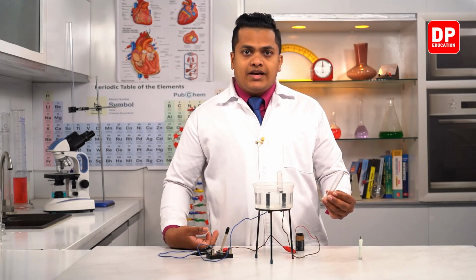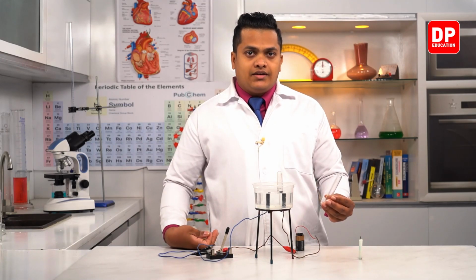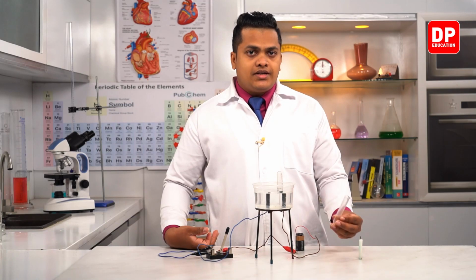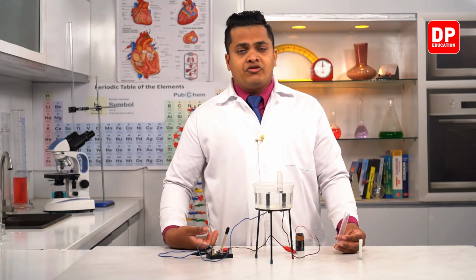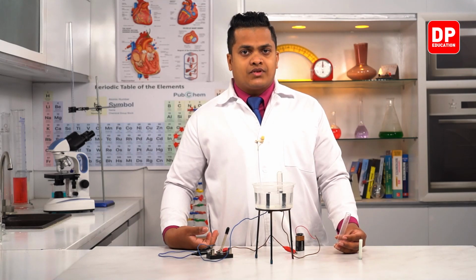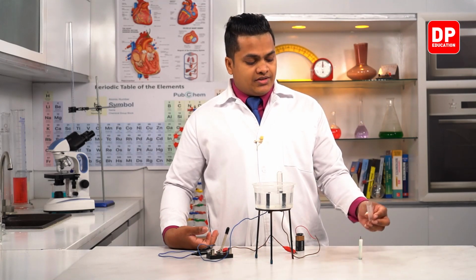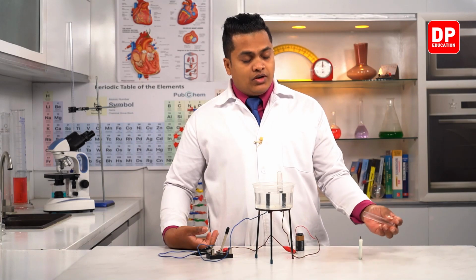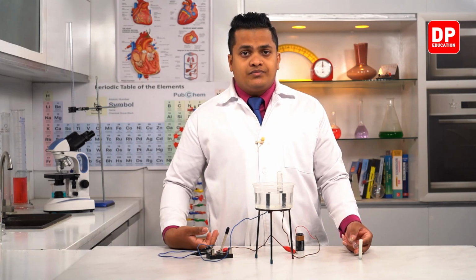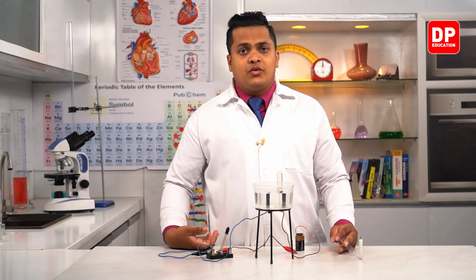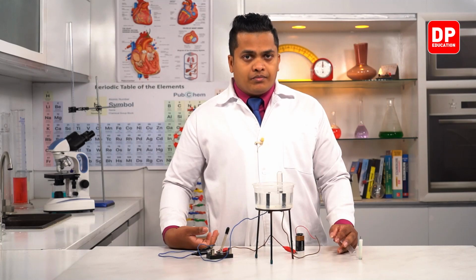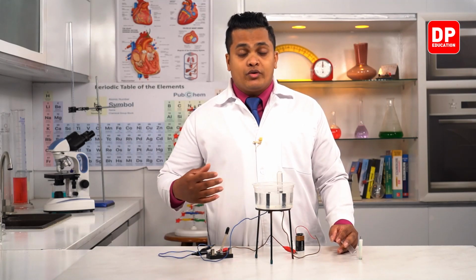Because this gaseous container contained hydrogen gas. Hydrogen is a combustible gas. So upon inserting this combustible gas to a splinter or a flame, what will happen? The hydrogen gas is going to light up and combust.